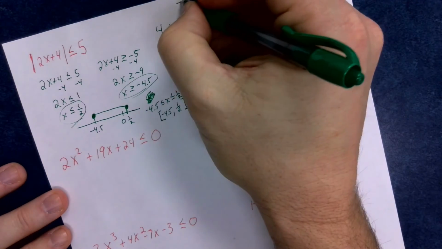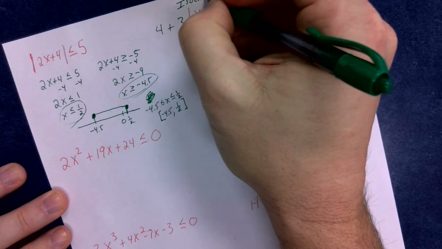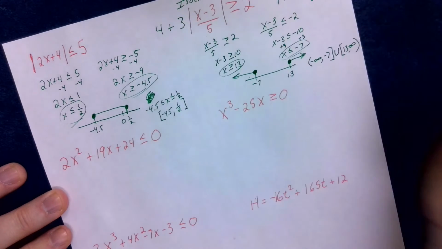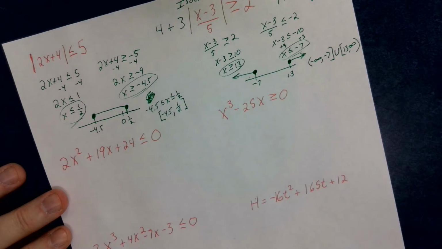So we have to isolate the absolute value symbol. So move everything before you start doing any of your work on it.